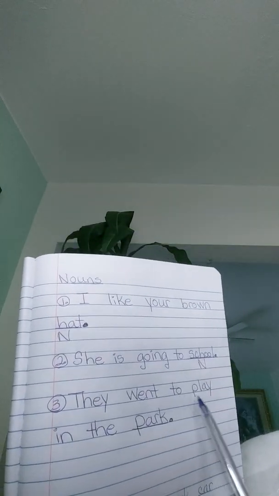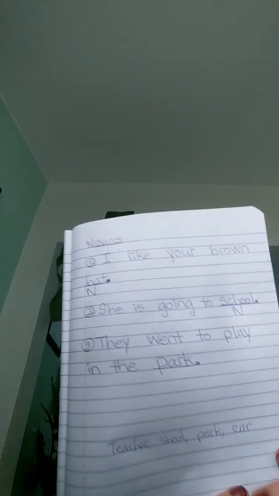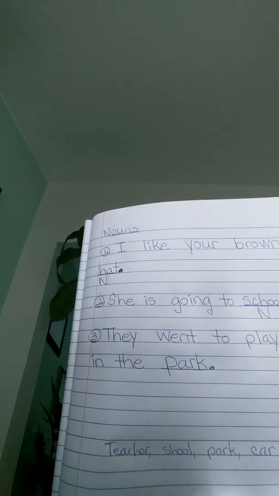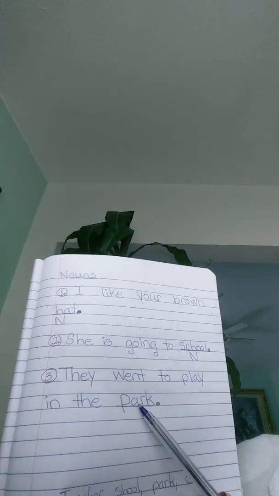Number 3: They, capital T for they, went to play at the park. What is a noun again?